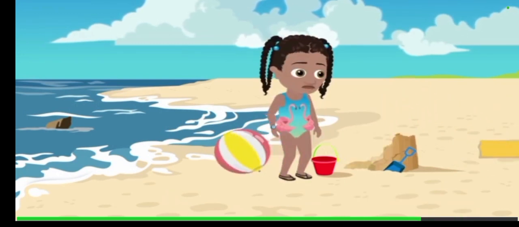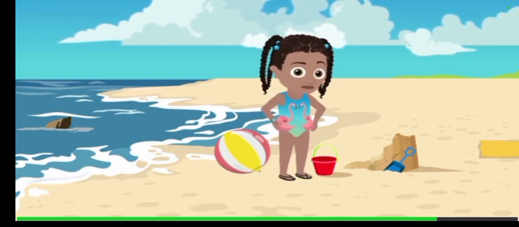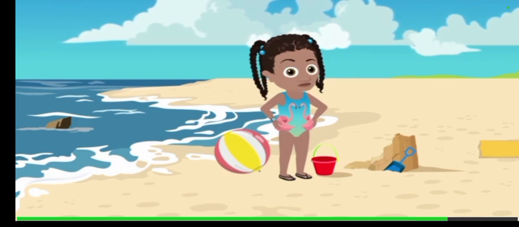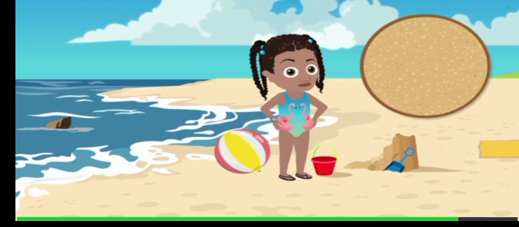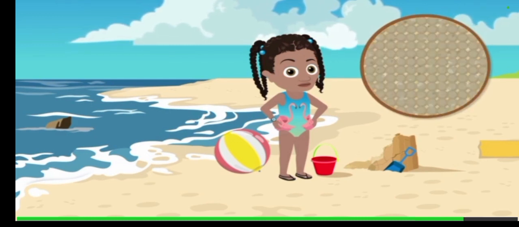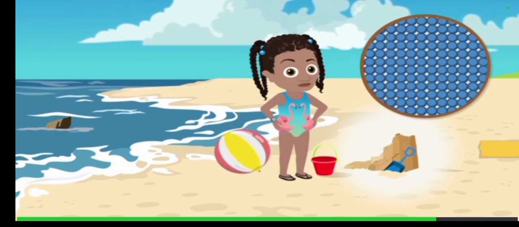Oh no! A beach ball ruined my castle! Now it's just a pile of sand. But what happened to the atoms in the sandcastle? The beach ball ruined the castle, but it didn't destroy the individual grains of sand, nor the atoms they are made of. Changing or destroying an object does not change the individual atoms that make it up. Instead, the atoms are simply rearranged again.